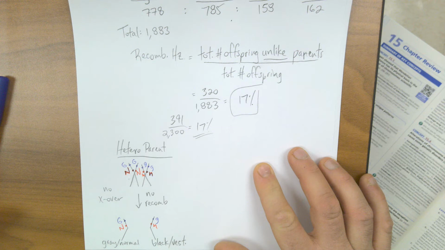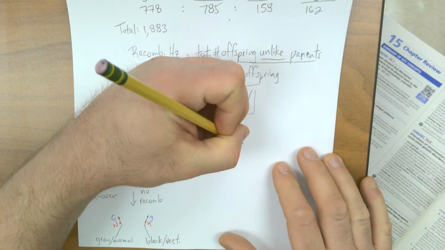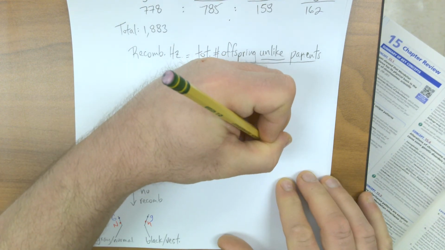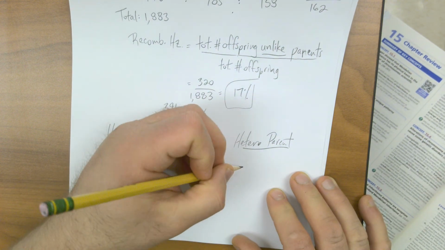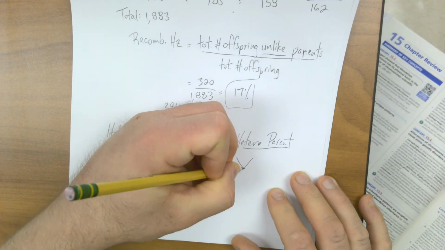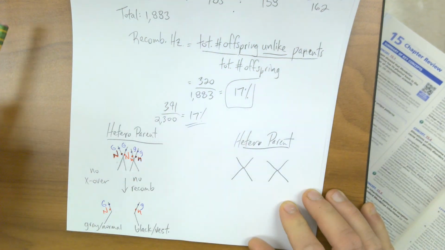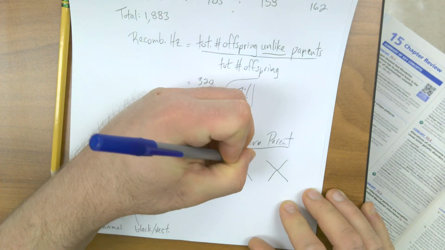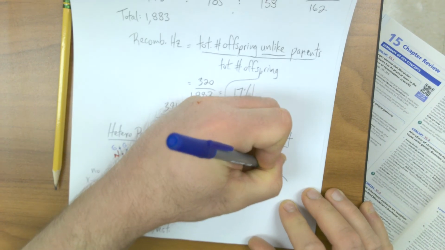Right? Now, let's imagine a scenario where crossing over will occur. So again, you start off with your heterozygous parent. I'll space this out a little better this time. So we have what we had originally. The DNA has been replicated. Little g, little g.